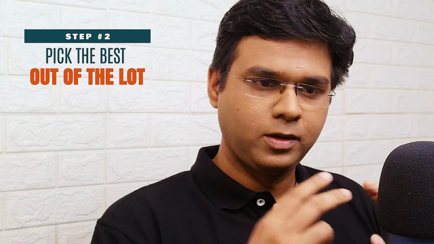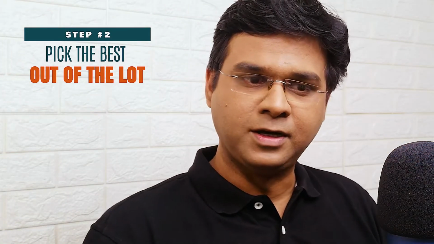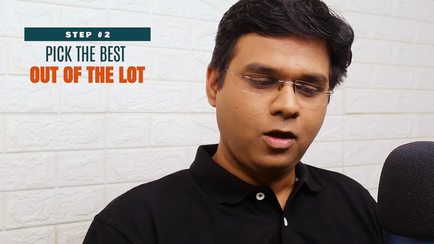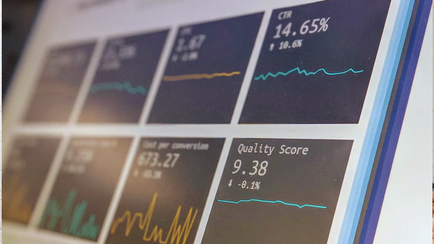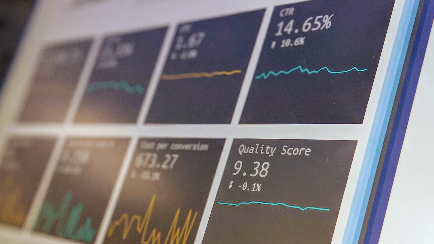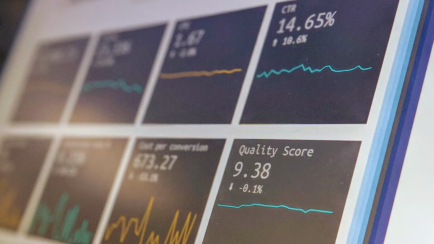Step number 2, pick the best out of the lot. So let's say I have used my filters. I have used 4 or 5 filters, and I have 10 companies now. With those 10 companies, I look at the financials of these 10 companies together. I look at some basic things like how much cash does this company have? What is the market value of the company? What is the latest earning of the company? What are the total assets of the company? I look at some basic numbers, and out of these, I pick the best business which I feel based on the numbers that I see.